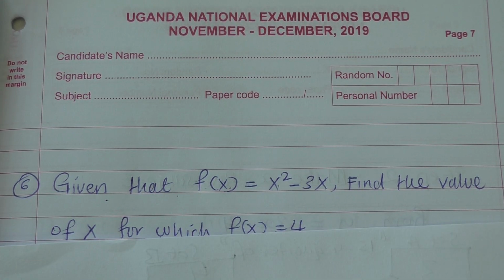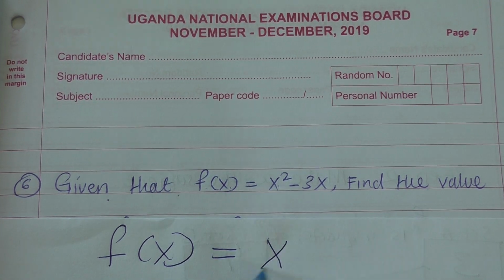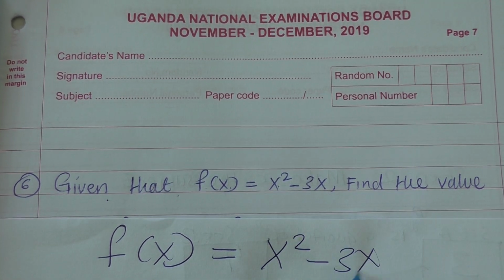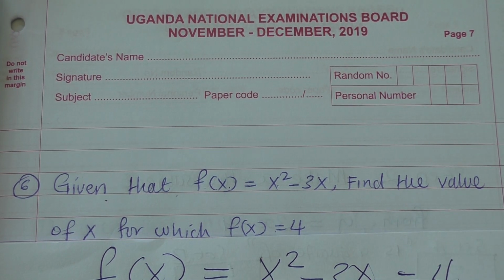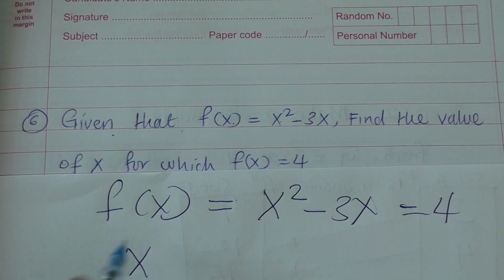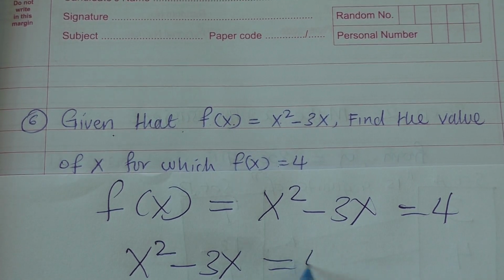We have f(x) equaling x squared minus 3x. But this also equals 4. So we have x squared minus 3x equaling 4.